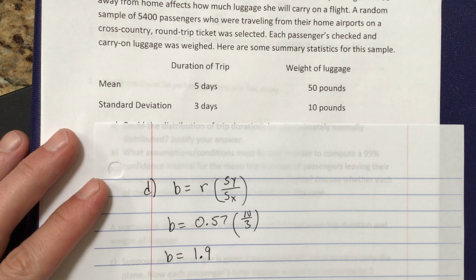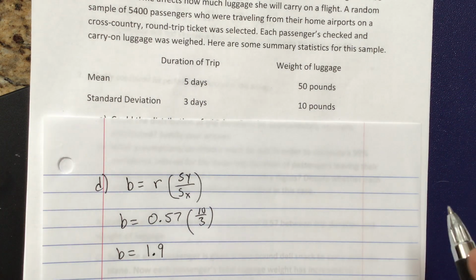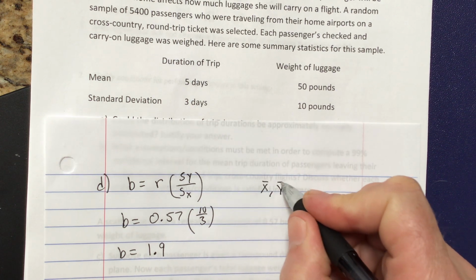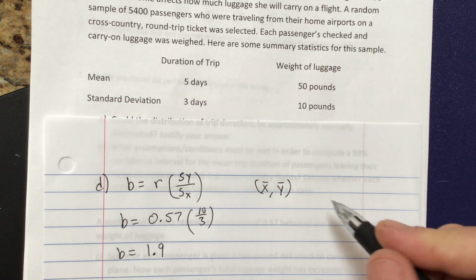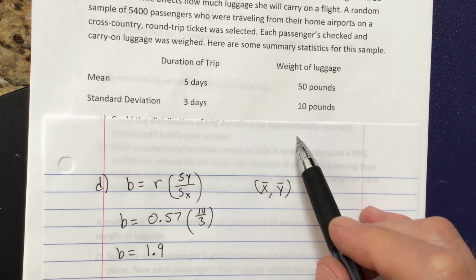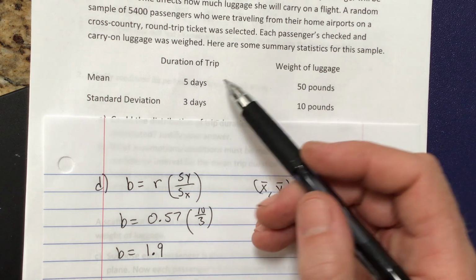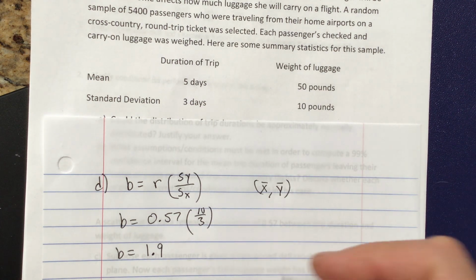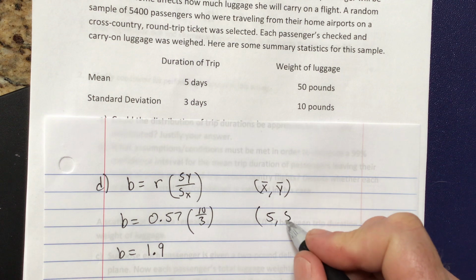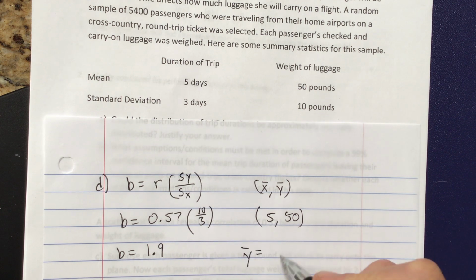All right, now we just need our y-intercept. And again, it's on the formula sheet if you forget it. You can just remember that every line goes through x bar, y bar, right? Or you can look on your formula sheet. So we have x bar and y bar given. X bar is, again, weight, and y bar, I'm sorry, I keep saying that backwards. X bar is duration, y bar is weight. Okay, so we have the point 5, 50. Okay, so we know we go through that point.